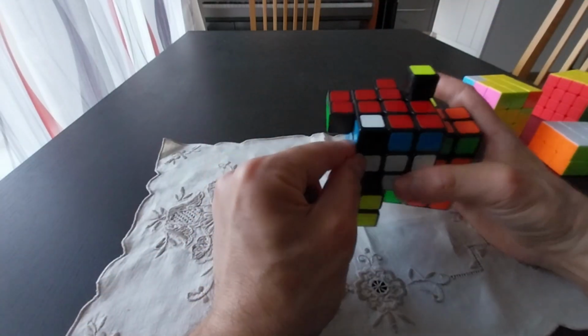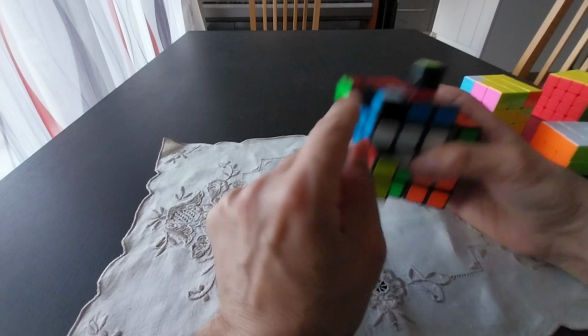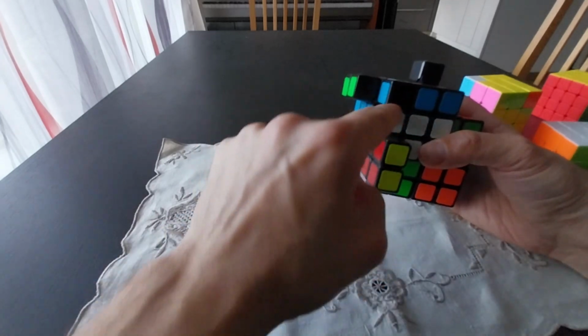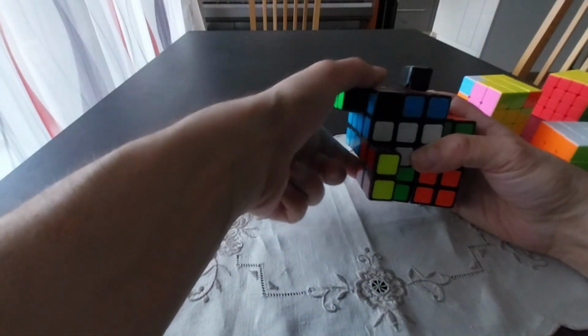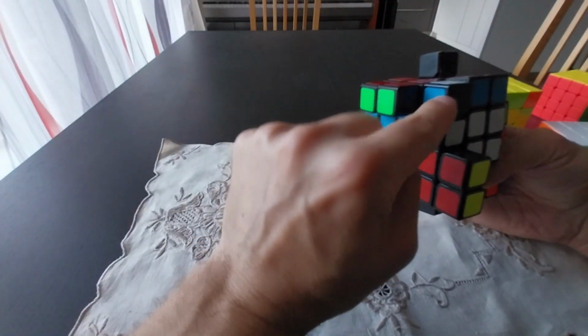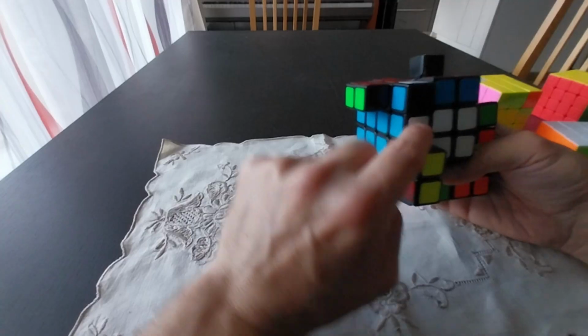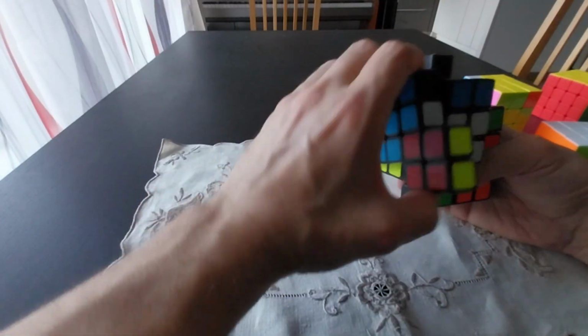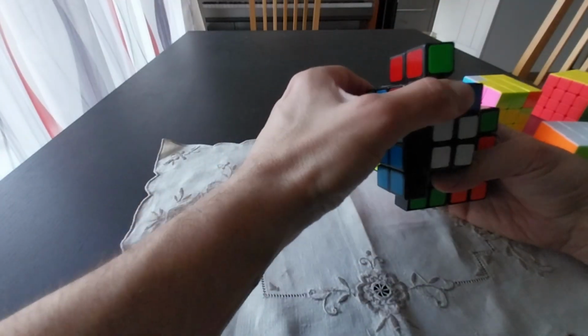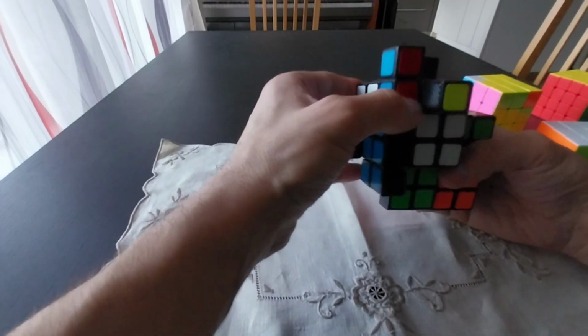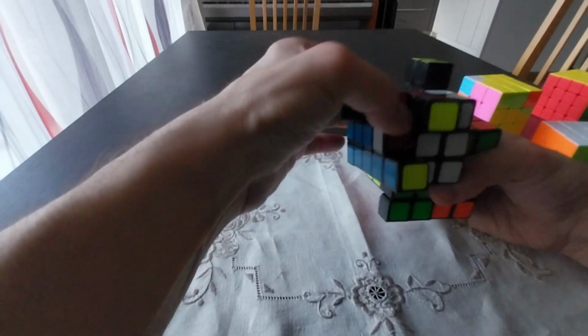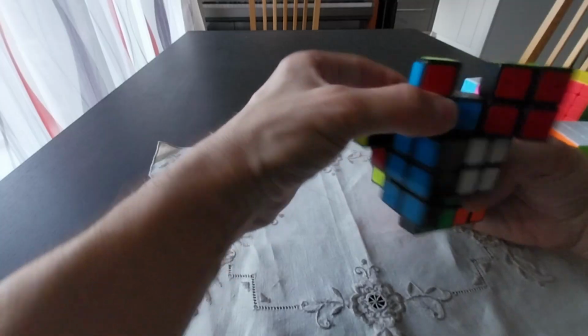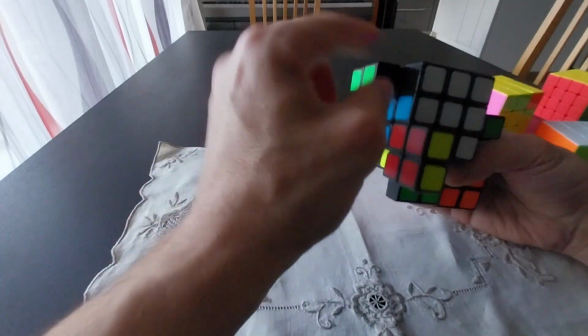Now I need to place this corner down, and to do it, I need to do the 2L U, 2L U prime, but it's not in its correct position. I have to flip it first. So it's up 2 U, down 2 U, up 2 prime, down. Here it is.